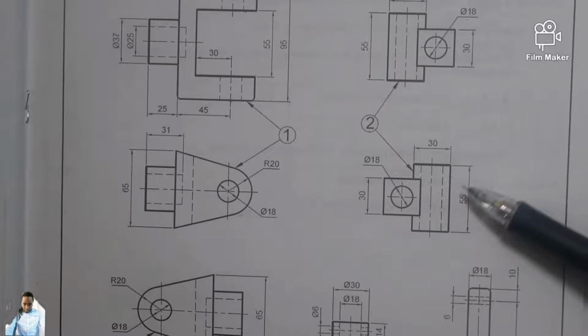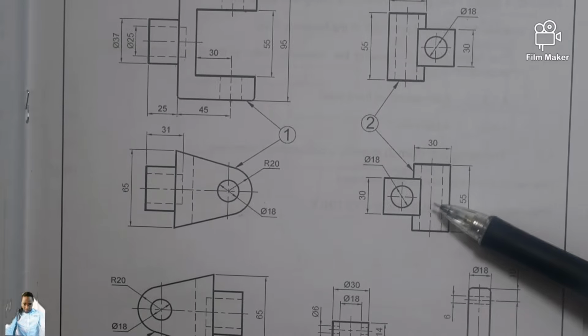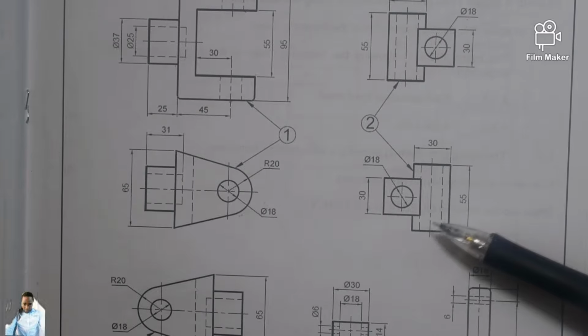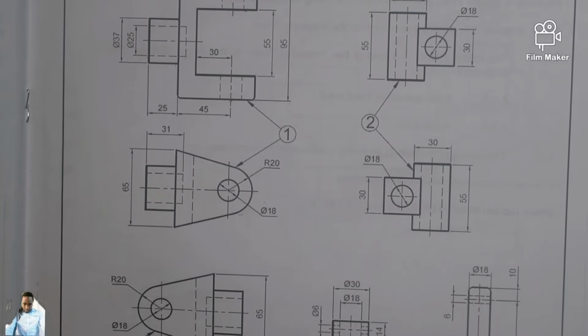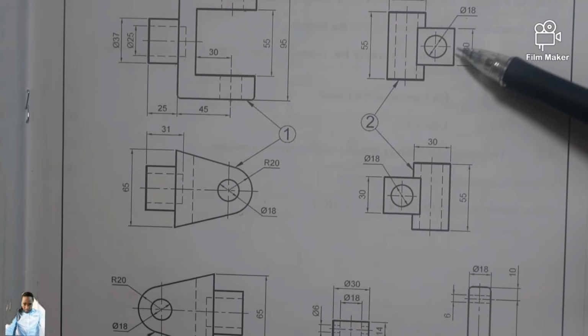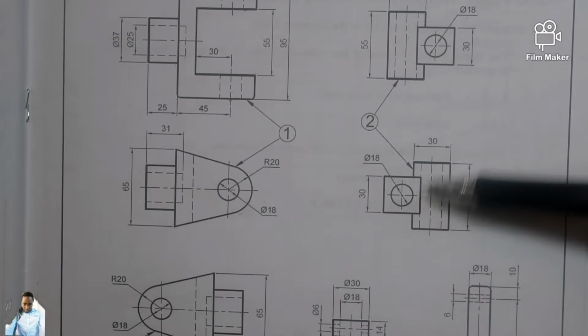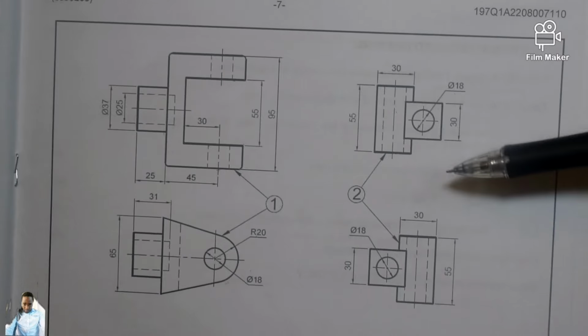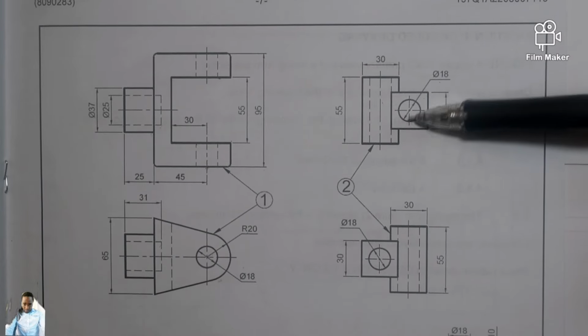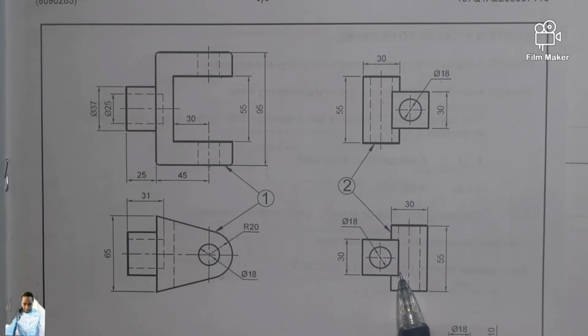So this, the inner one now is going to be diameter 30. Who's telling us that is this one? Remember that this is the front, this is the top, which means if you are looking at this item 2 on its top, you're going to see something of this nature.